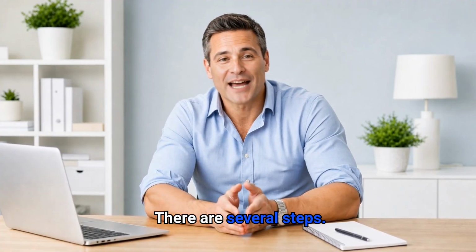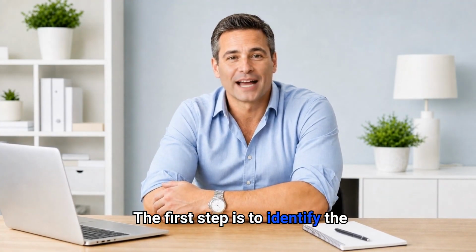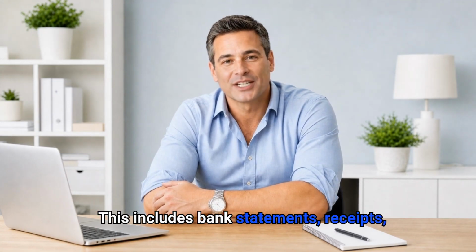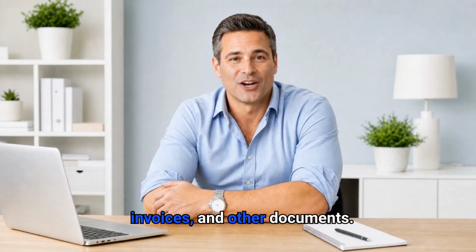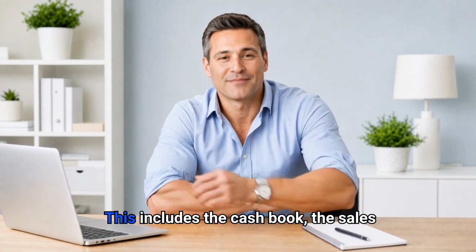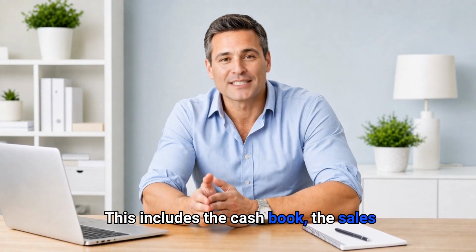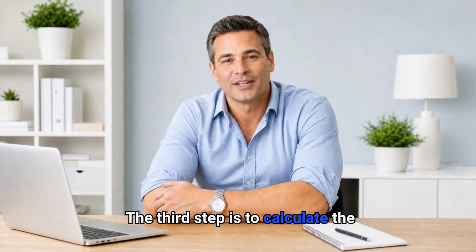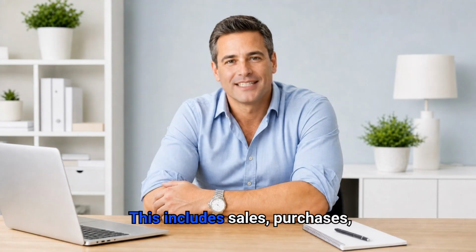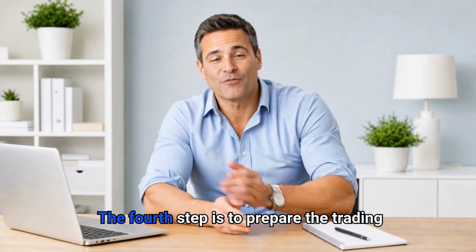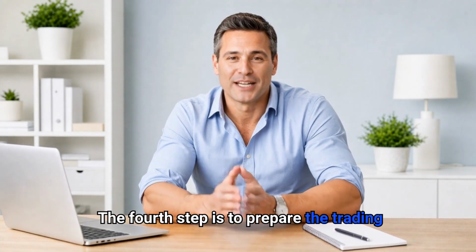Now let me explain the steps in preparing financial statements from incomplete records. There are several steps. The first step is to identify the information available. This includes bank statements, receipts, invoices, and other documents. The second step is to prepare the accounts. This includes the cash book, the sales ledger, and the purchases ledger. The third step is to calculate the missing figures. This includes sales, purchases, expenses, and other items. The fourth step is to prepare the trading account.